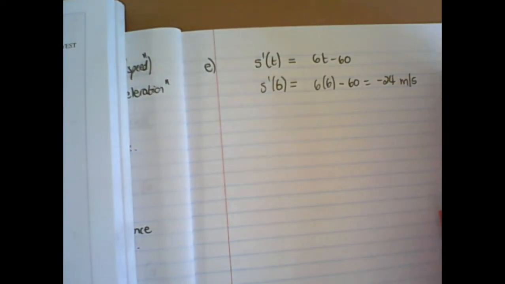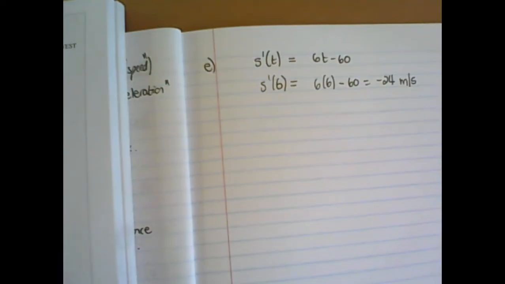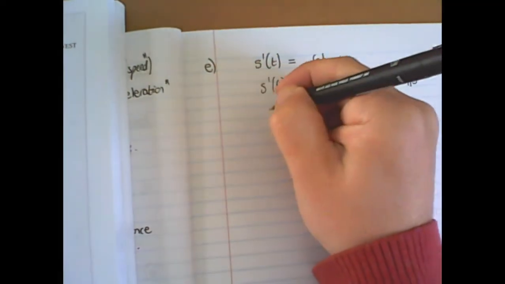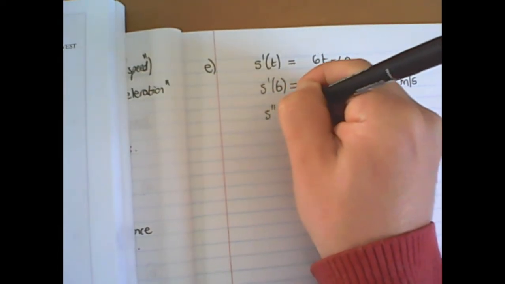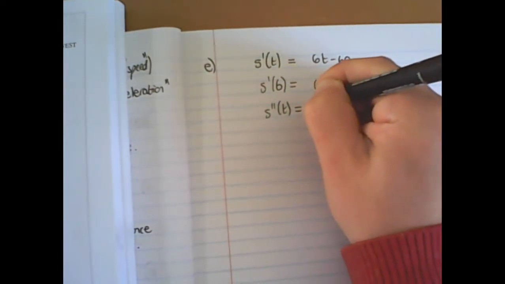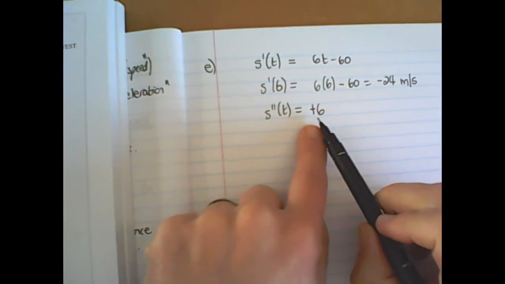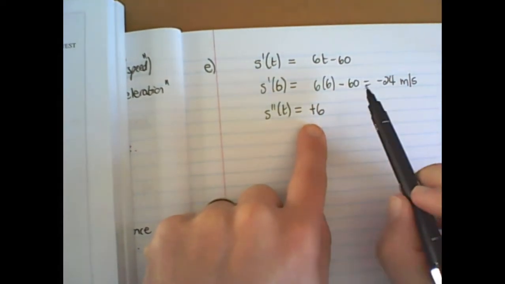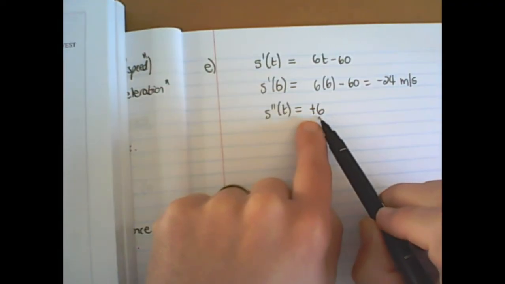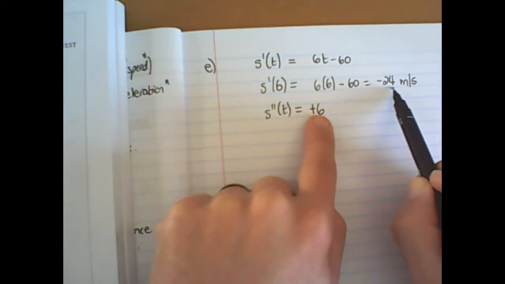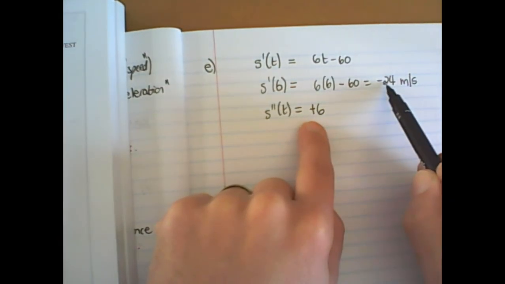Okay? But if they say speeding up and slowing down, we need to compare that to the acceleration, which is a constant value of 6. Okay. I'm hoping you guys are following. Now, if I compare not the values, but the direction.